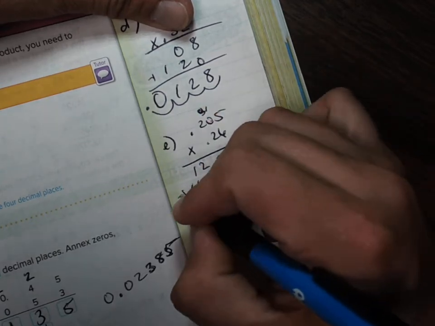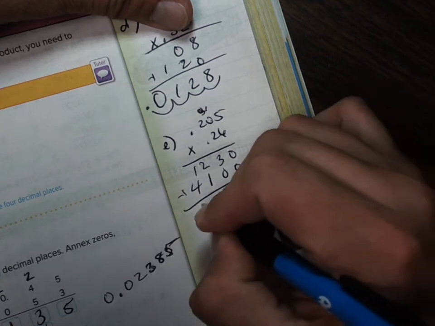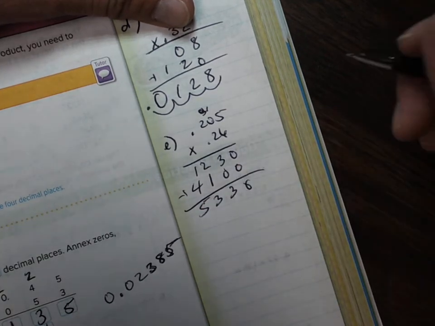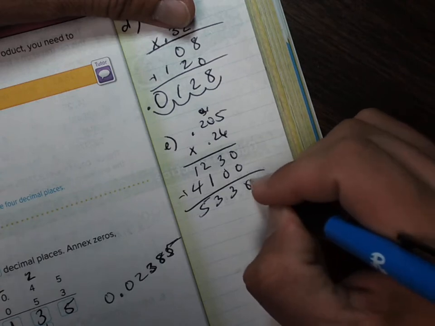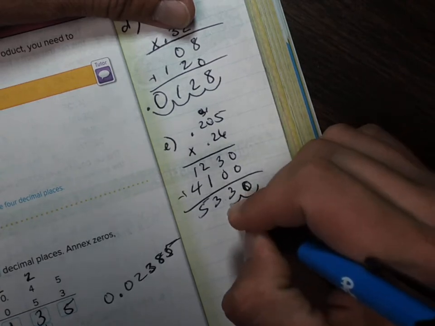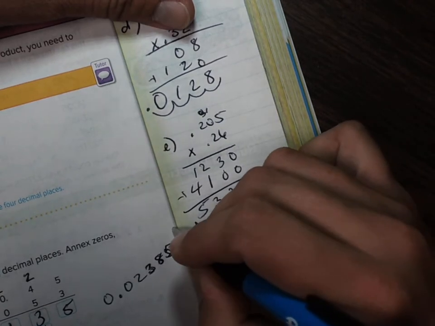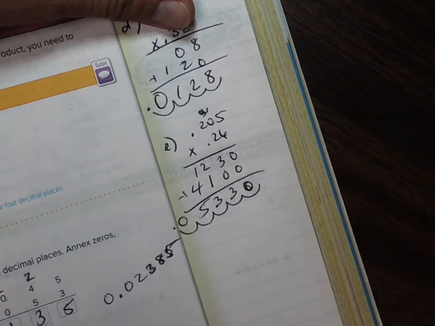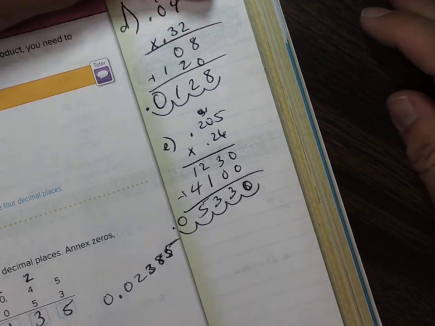And then 4. Okay, and now we know we have to move it 5 times. 1, 2, 3, 4, 5. Once again, another empty space, so we annex a 0. And there's your answer.